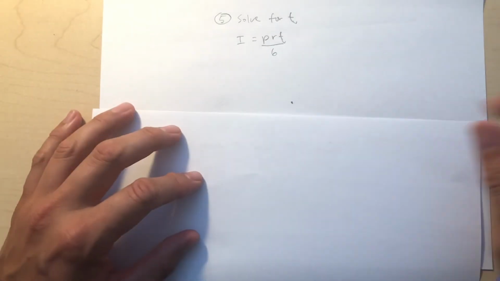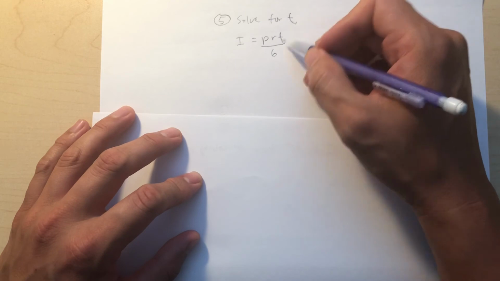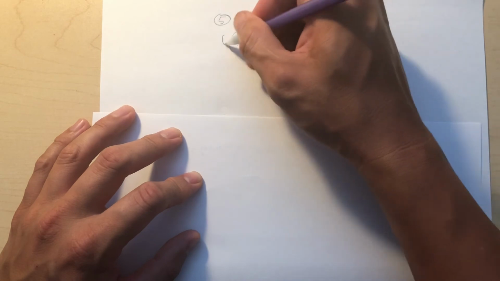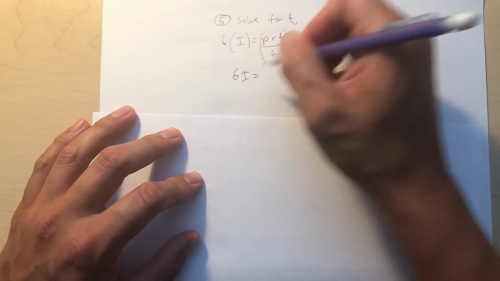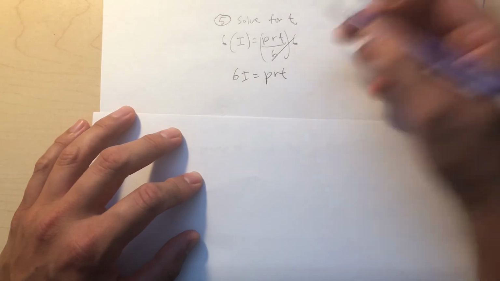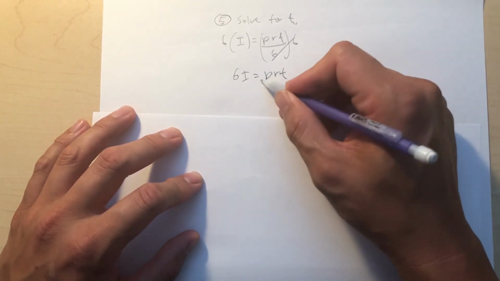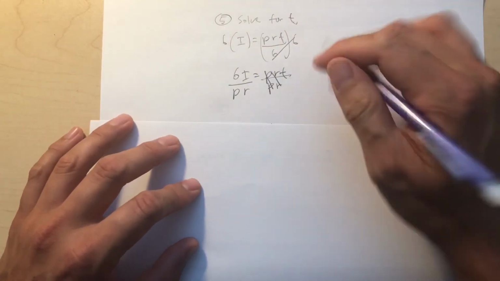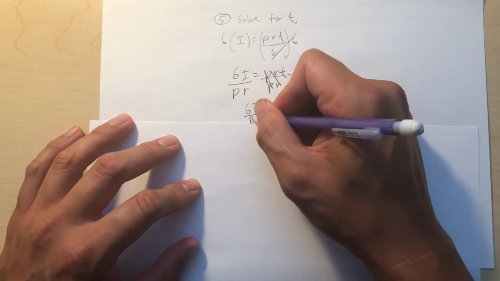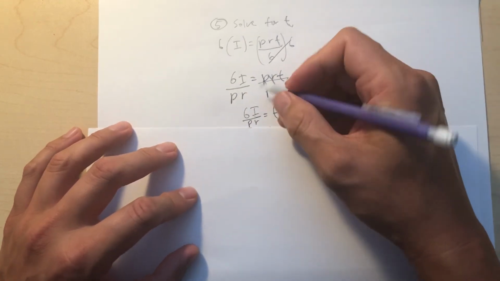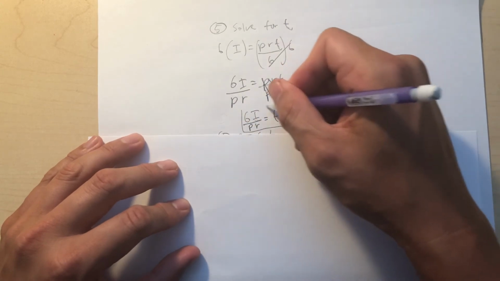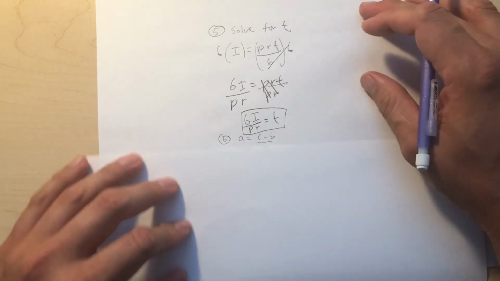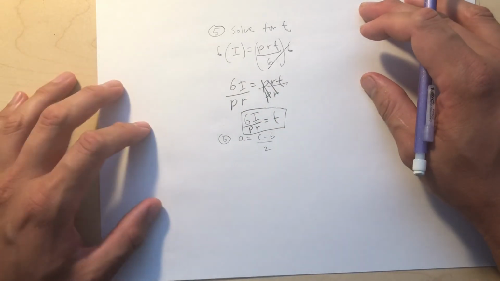Number 5. This one you want to solve for t. So let's get rid of that divide first. I'll multiply by 6. So it gives me 6i is equal to prt, and you're solving for t, so you have to get rid of this multiplying p and multiplying r. So I'm going to divide both of them at the same time. Cancel, cancel. I'm left with just this. You didn't really do much here, technically, but that's okay. You don't need to actually write anything down. That's your answer right there. I multiply by 6 on both sides and divide by p and r at the same time, and that's my answer.